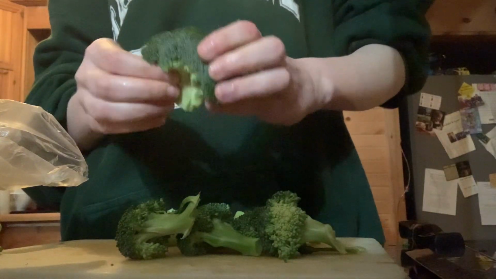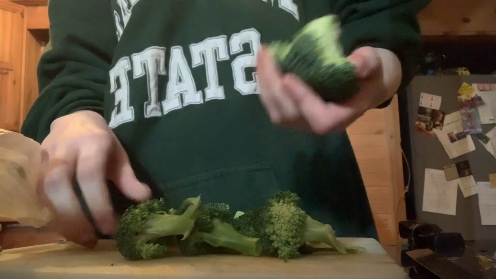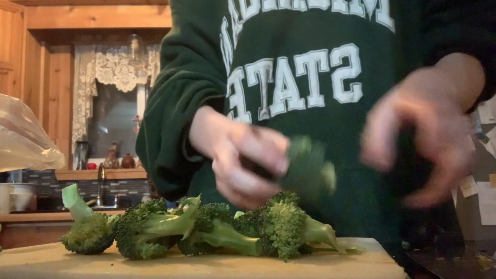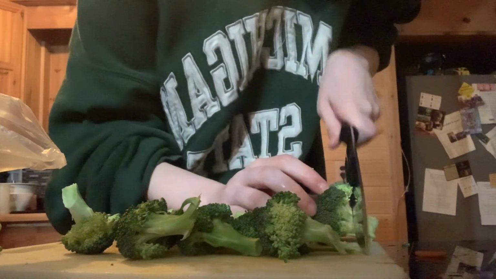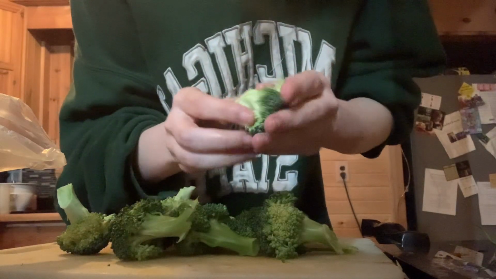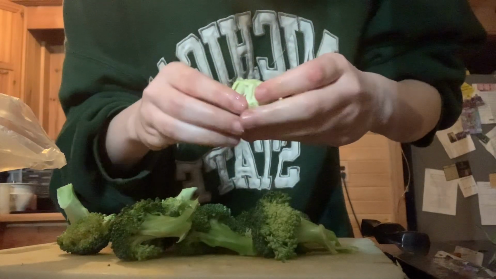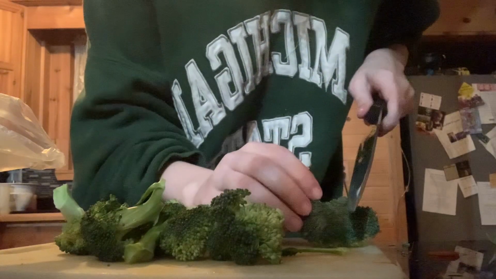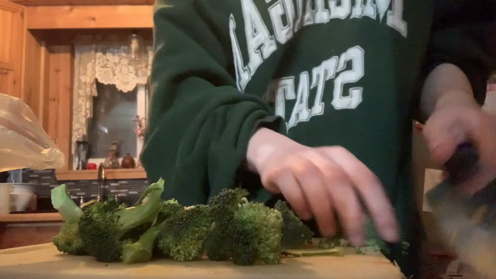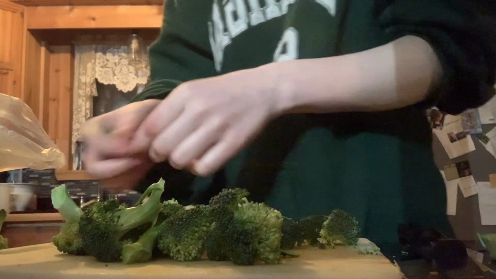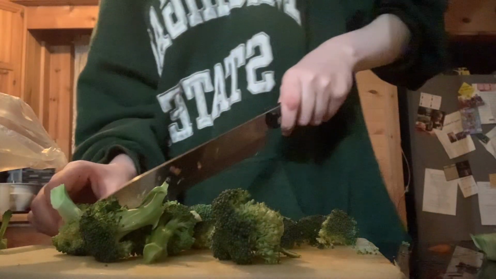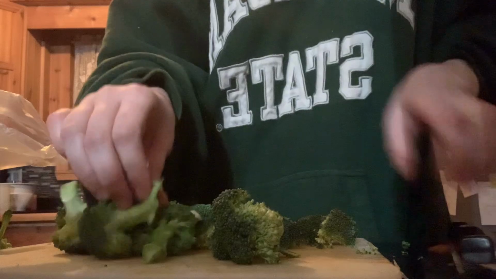You know, some people really care about how their broccoli looks. I'm not one of those people. You know, you just do whatever feels right for you. See that? Now you got some broccoli. May not be the prettiest broccoli, but you got some broccoli. And you're just gonna throw the broccoli in the pan too.